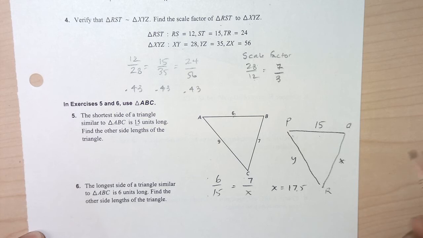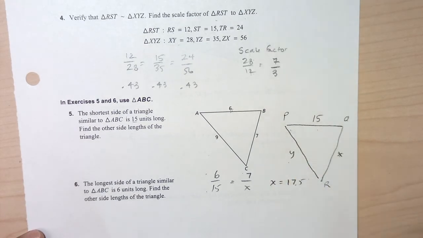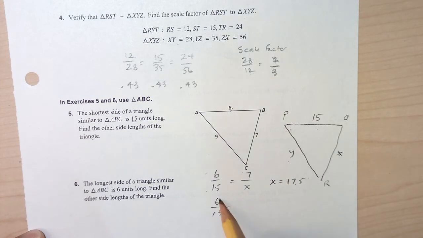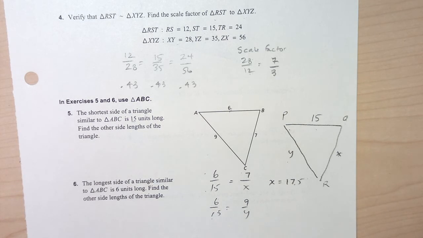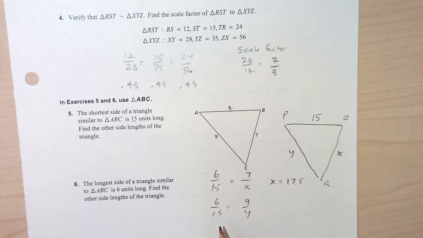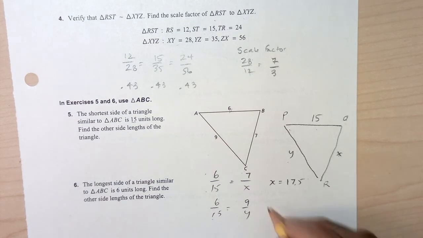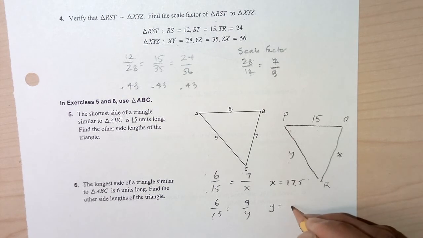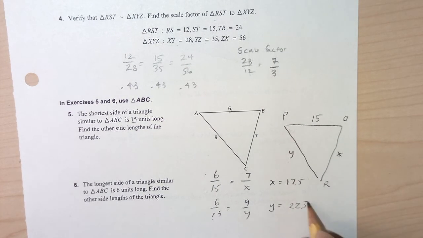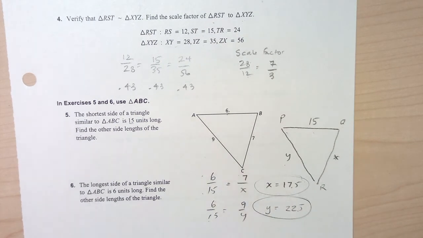And then I could do something similar to find the value of Y or side length PR. So I could use 6 over 15 again. You could use 7 over 17.5 if you want. You should get the same thing. But if I set up 6 over 15, then that would equal 9 over Y. Maybe some of you are thinking, well, I could set up 15 over 6, then that would equal Y over 9. You get the exact same thing. But here I can cross multiply 9 times 15 and then divide that by 6. So 9 times 15 is 135, divided by 6, then Y or side length PR is 22.5. So the side lengths are 17.5 and 22.5.